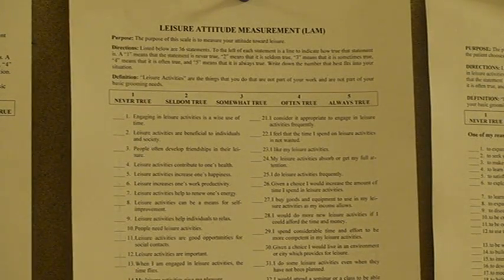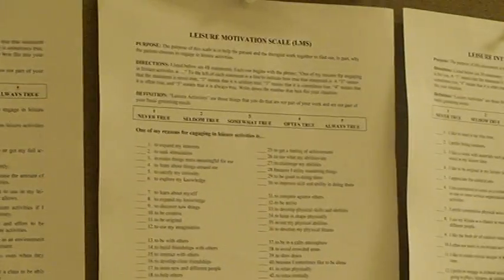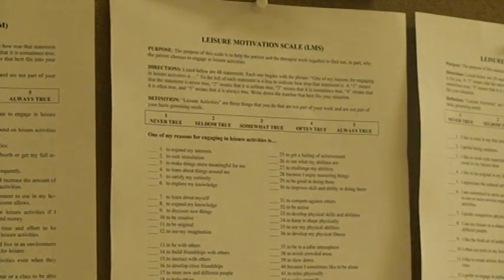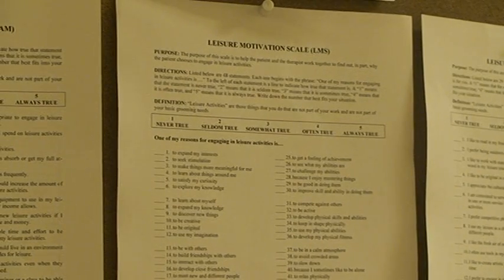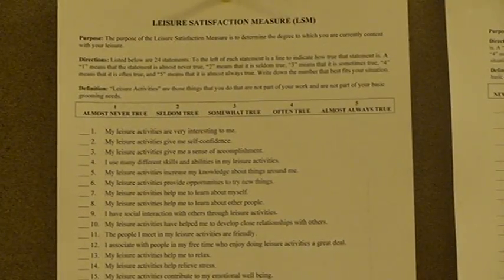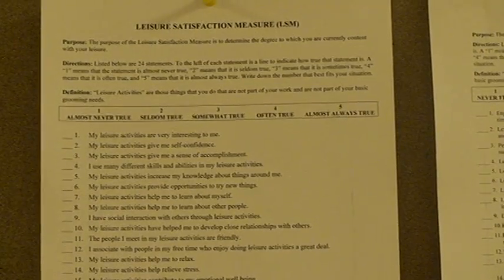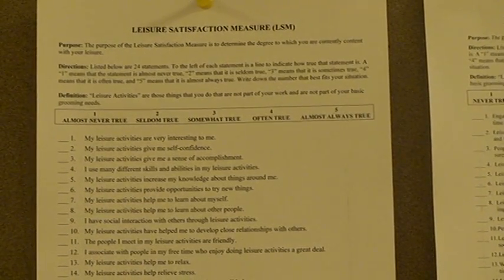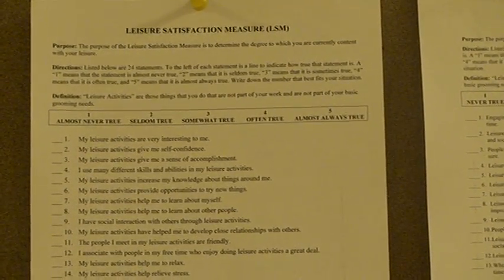Leisure Motivation Scale, 48 items. Again, laid out similarly, with the same steps in terms of answering that. And then the Leisure Interest Measurement has 29 items that you're going to respond to in terms of your interests. Okay, so you can do these one at a time. And once you have answered the questions on the front, then it is time to turn over the score sheet and do the summary page on the back.